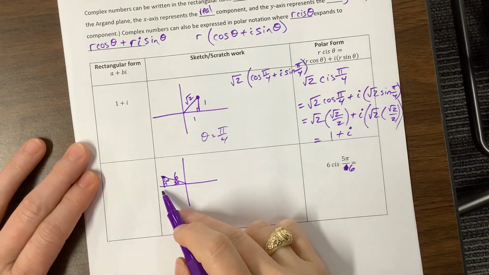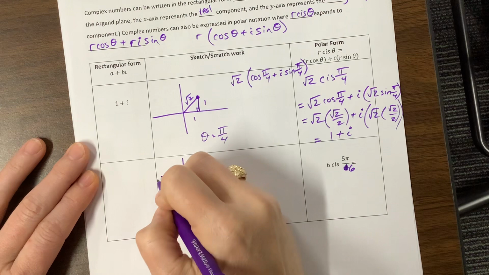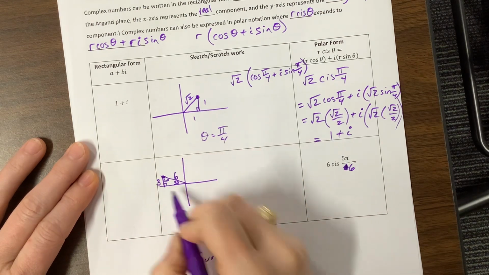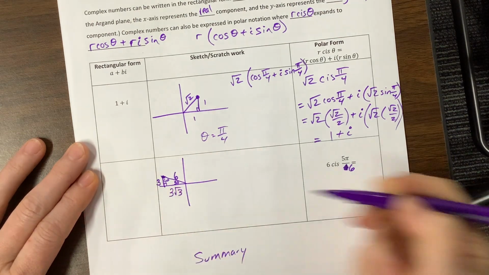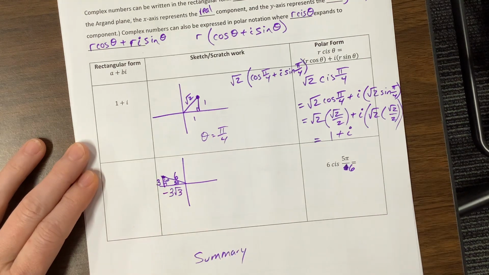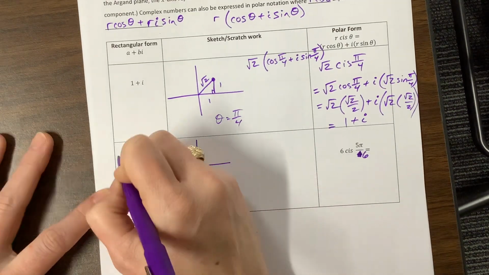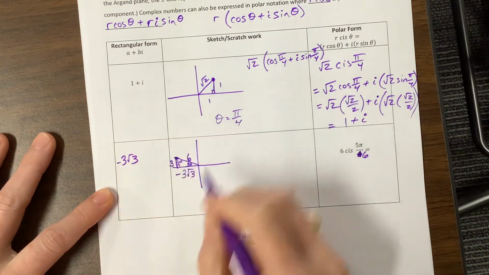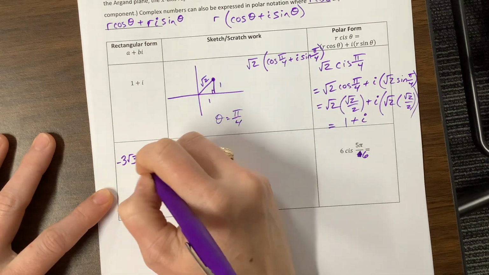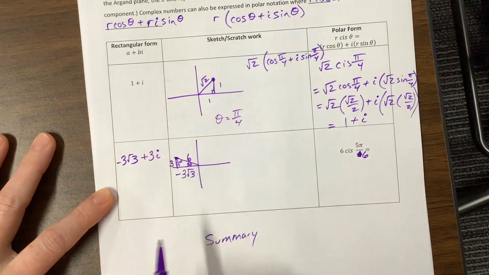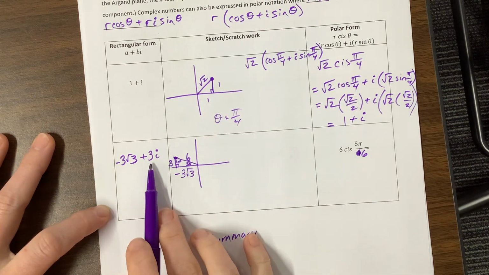If opposite the 90 is 6, then opposite the 30 is half of that. That's 3. And then opposite the 60 is that times root 3. And since we're in that quadrant, this is going to be negative. So here's the real component, negative 3 root 3. And this is the imaginary component, so we'd say plus 3i.